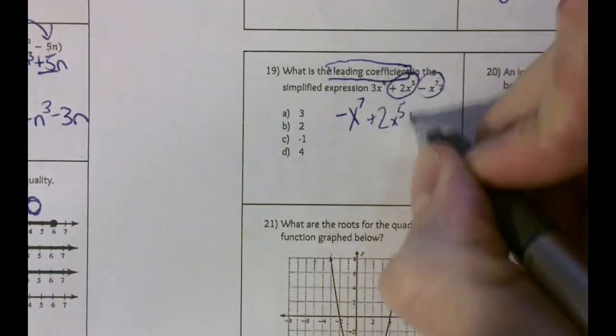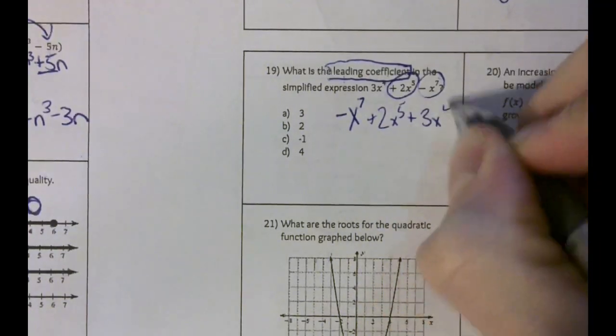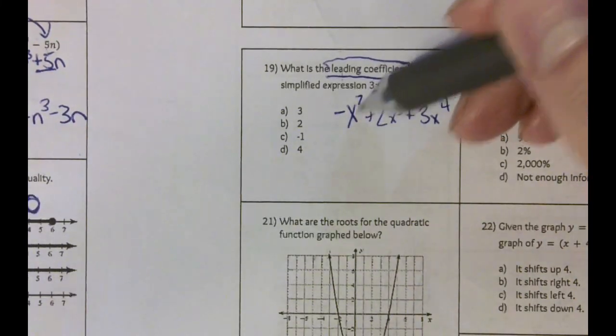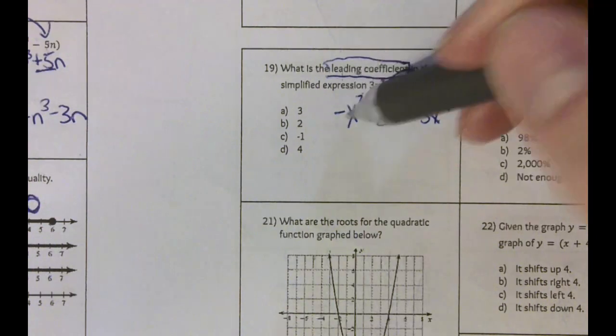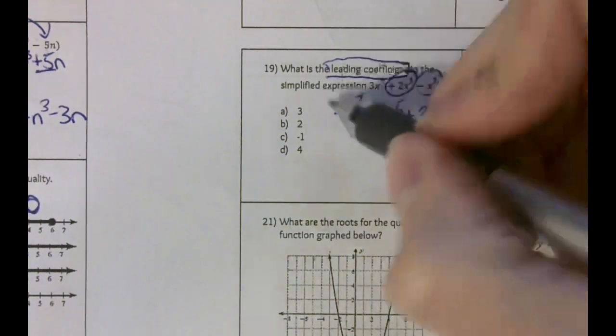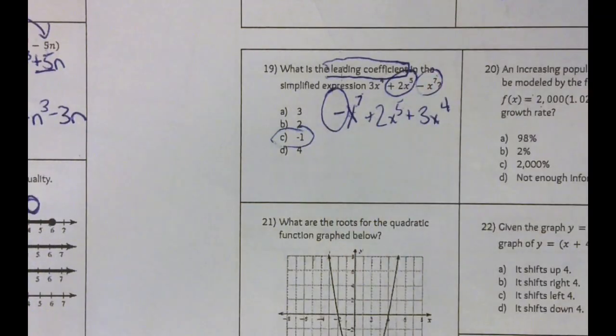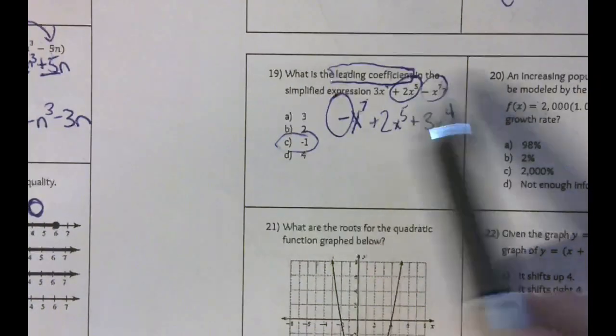And then the last one is actually this one to the 4th, because you're just going down in order for your exponents. X to the 7th, X to the 5th, X to the 4th. That's why this one is first. So the leading coefficient is actually this guy, which is an invisible -1. So just make sure that you get these in order first.